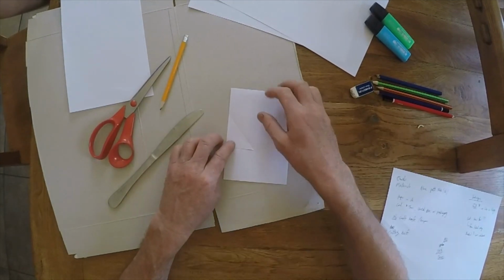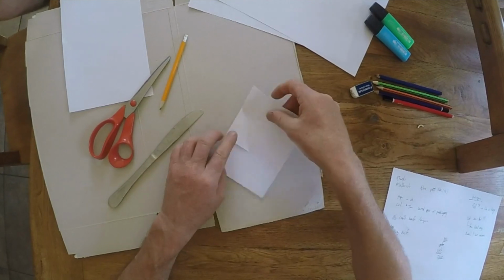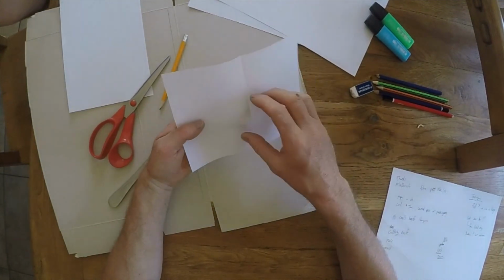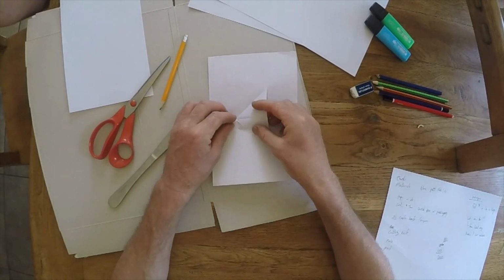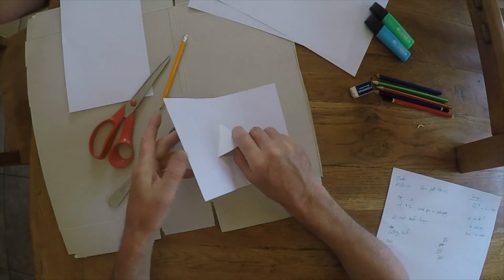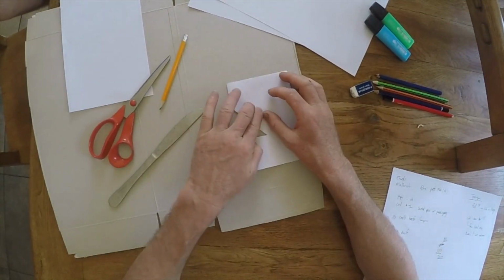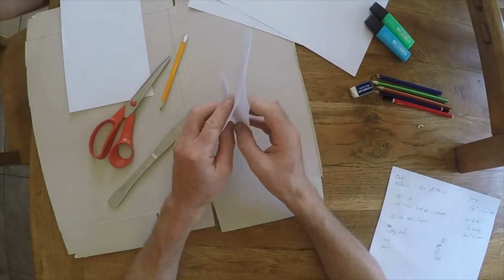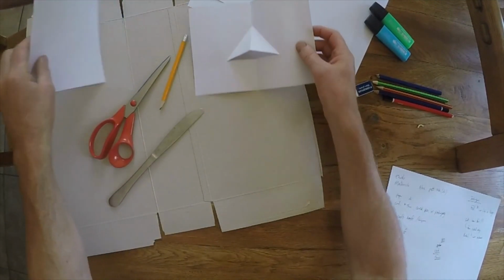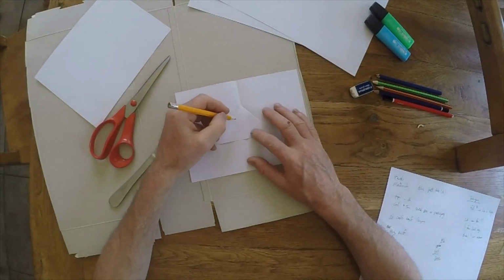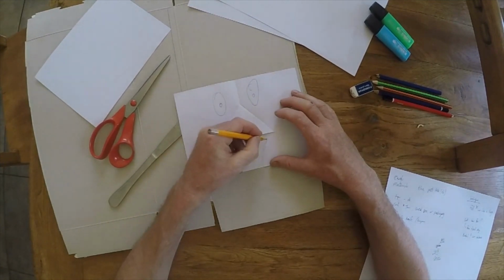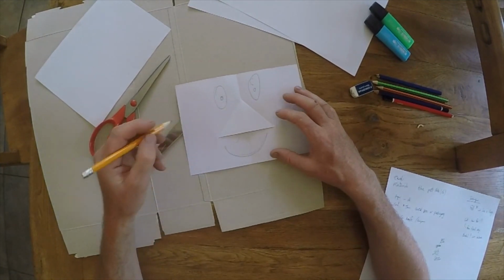And now what happens is we can open that and nothing happens. Well, not yet. Now what we do is you can crease that up there so that when your card opens, this pops up. So if I was to draw some eyes on here, that's wrong.